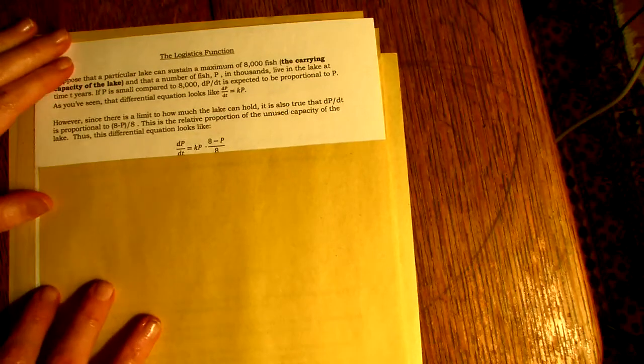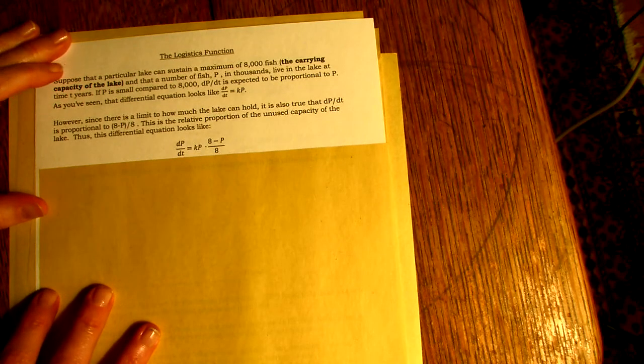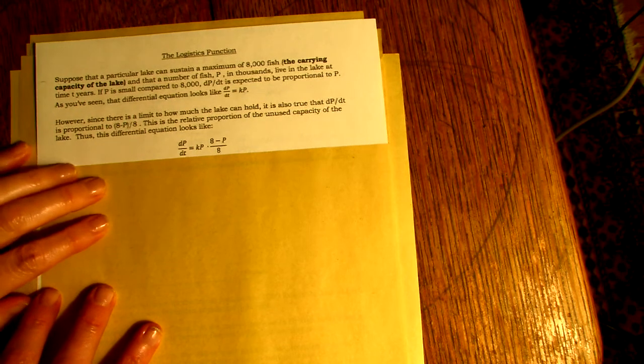You should follow along for the logistics function. This is in the packet right before day 3, and we introduce this with an example. So suppose we have a particular lake that can sustain a maximum of 8,000 fish. That's the capacity of the lake.